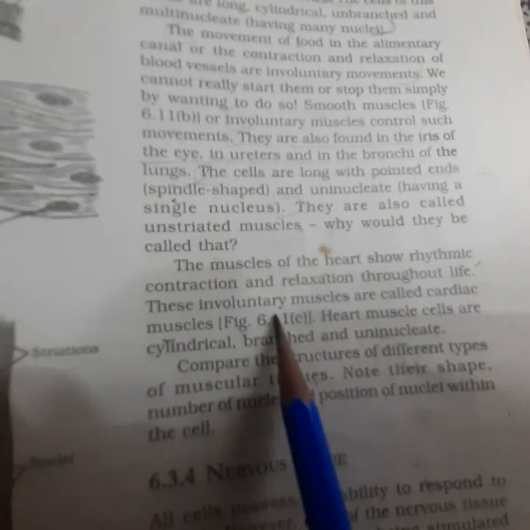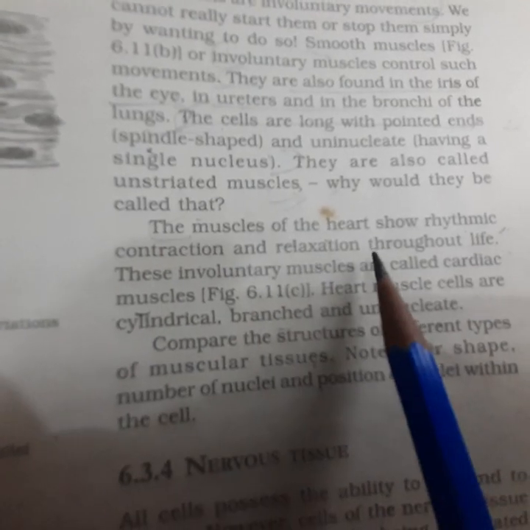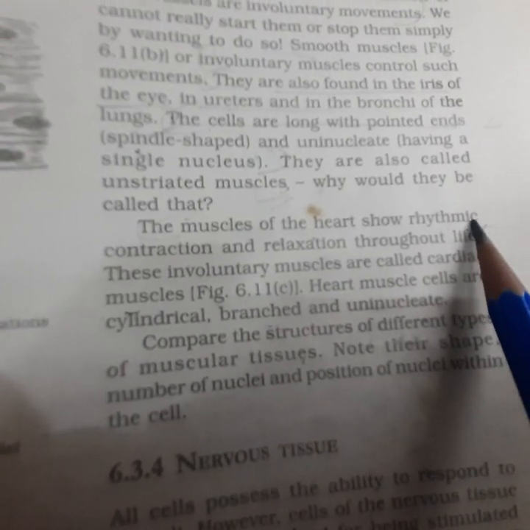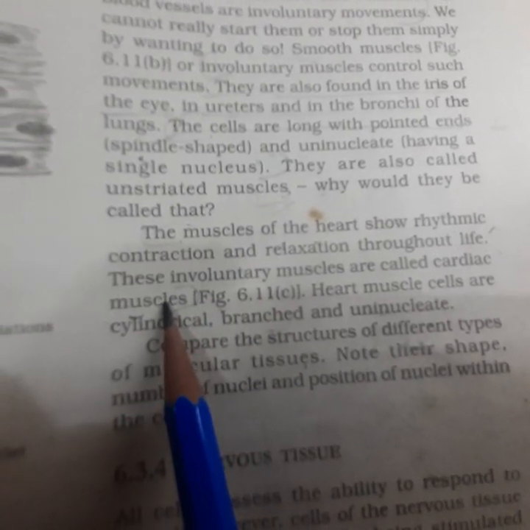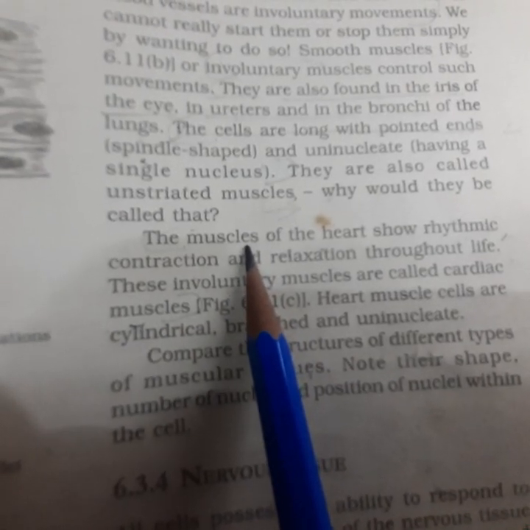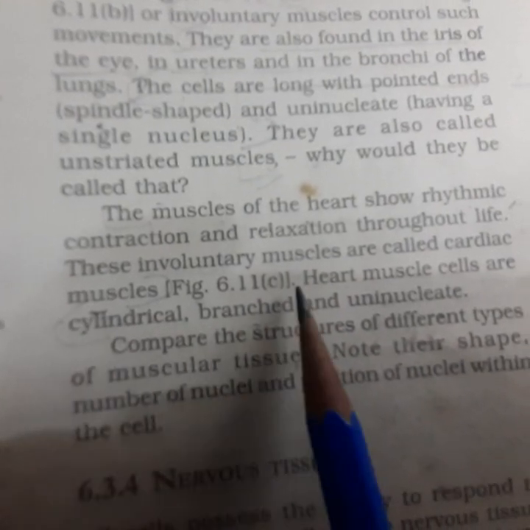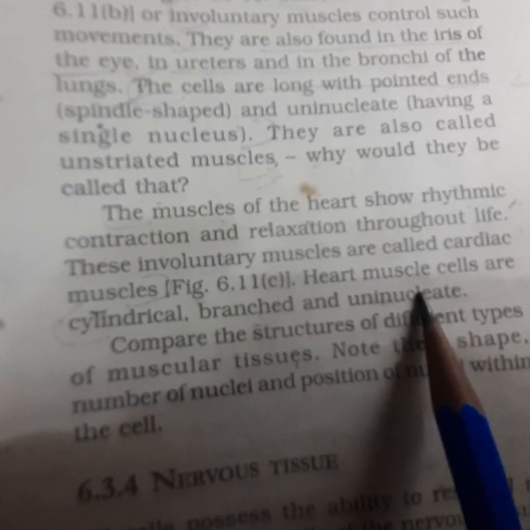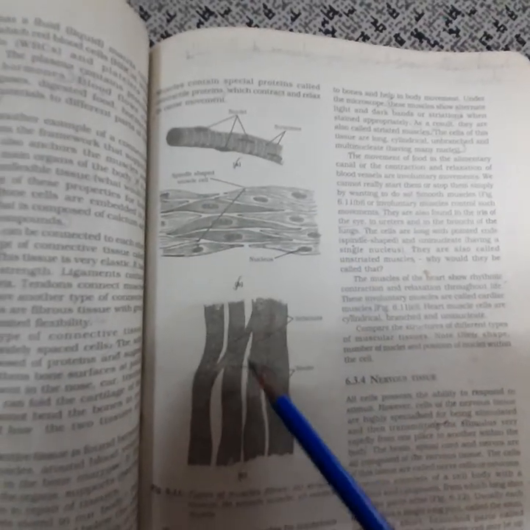Then come over here: the muscles of the heart show rhythmic contraction and relaxation throughout life. These involuntary muscles are called cardiac muscles. Here itself are the type of the muscle and its function. Never write that it helps in pumping of blood; it should always be rhythmic contraction and relaxation that helps in pumping of blood. Then the structure: cylindrical, branched, uninucleate. He's asking you to compare the differences, so you just mark these figures.